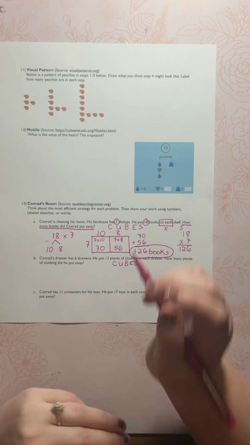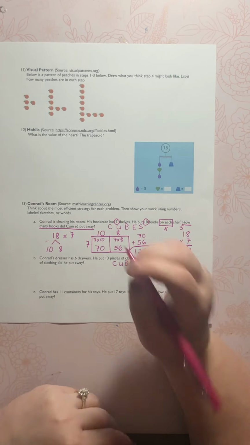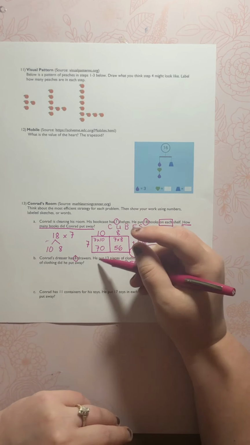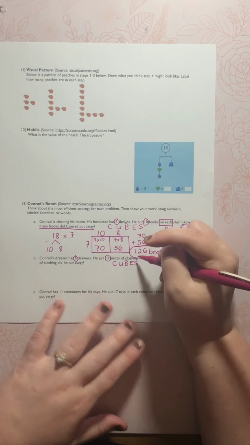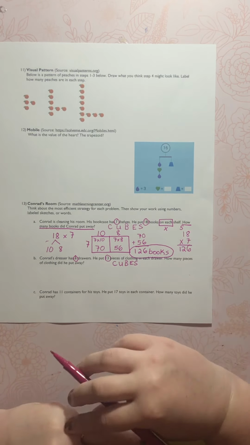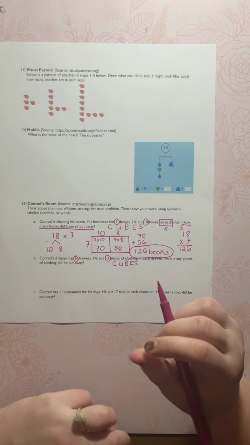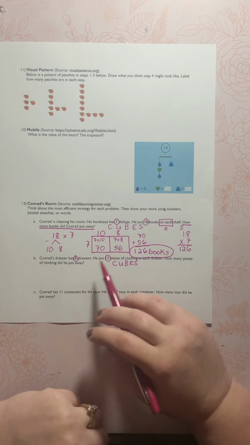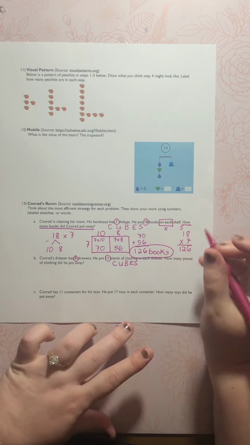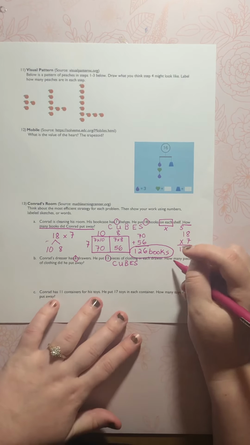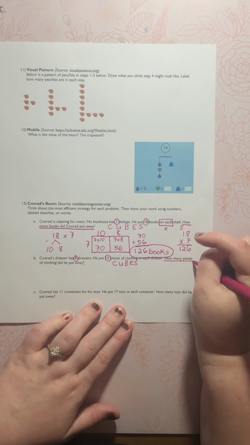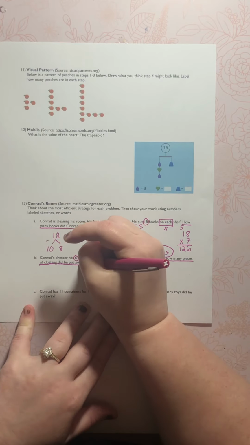So C stands for circling the important numbers in the problem. Conrad has 6 drawers. He put 13 pieces of clothing in each drawer. How many pieces of clothing did he put away? Now that I have circled my important numbers, I'm going to move on to underlining, and we're underlining the question. How many pieces of clothing did he put away? The biggest indicator for me is that question mark. That really helps me know that that is what the question wants an answer to.